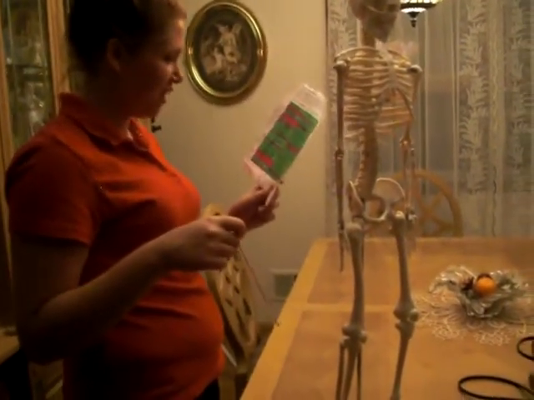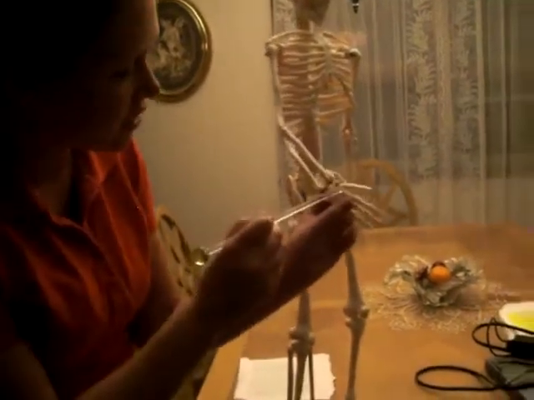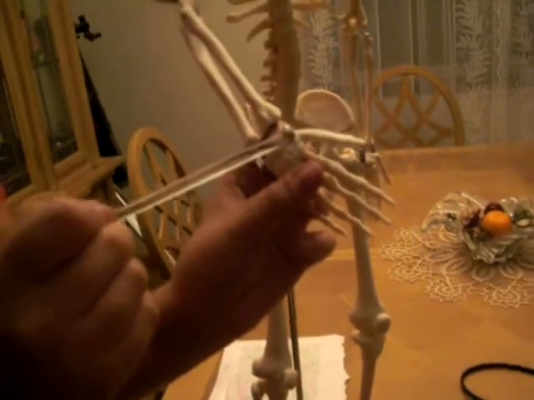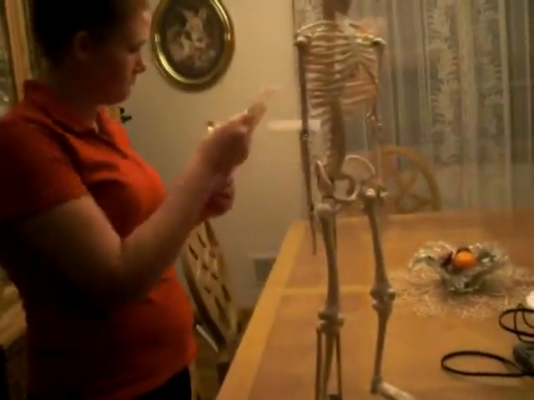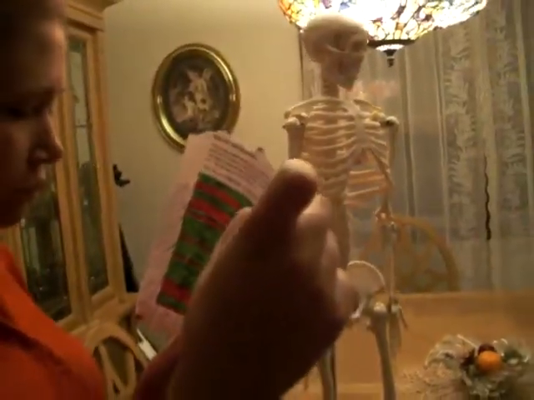The scaphoid is this bone, a part of the carpal bones, close to your thumb. The second right phalanx is your second finger.